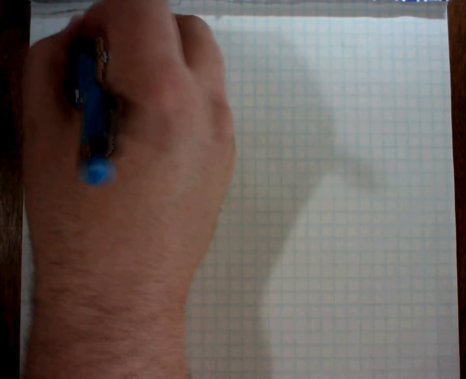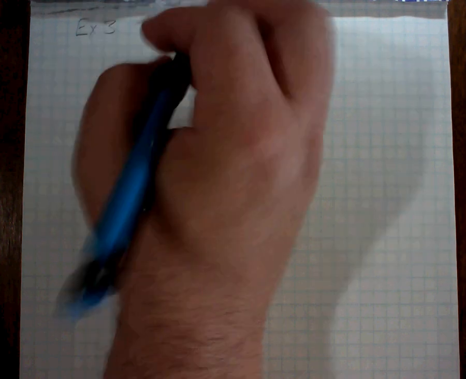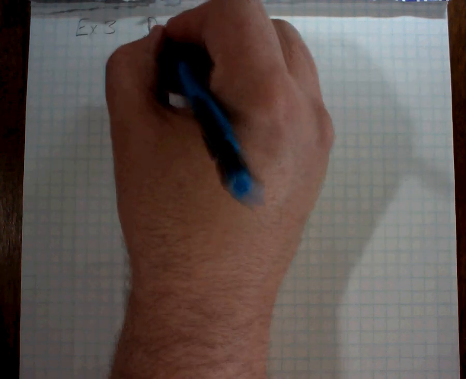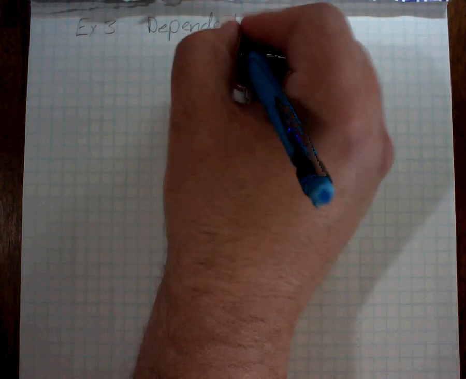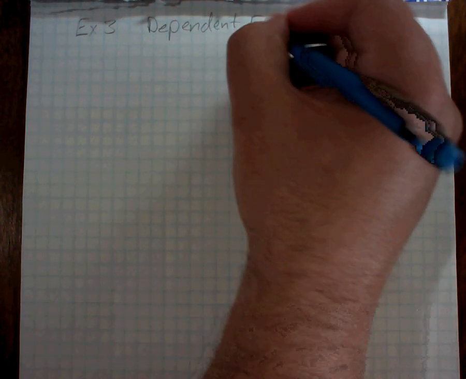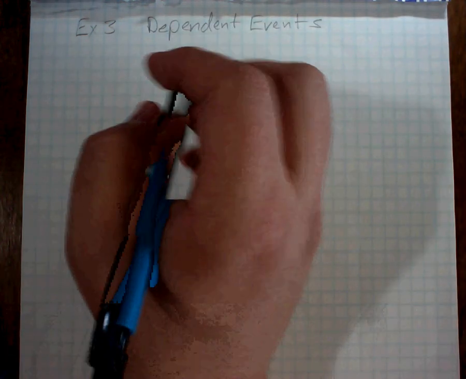Okay, so before we do example number 3, we probably should talk about how do you actually then calculate the probability of dependent events, and then we'll do an example. So in the last, well, let me just say what it is.